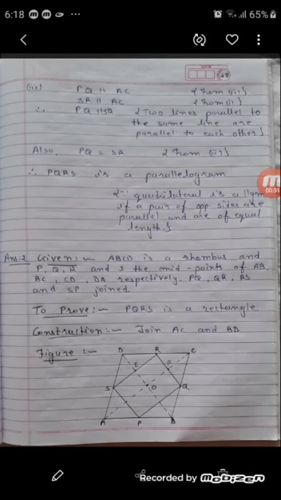Question number 2. Read from the textbook, page number 150. ABCD is a rhombus and P, Q, R, S are the midpoints of sides AB, BC, CD and DA respectively. Show that the quadrilateral PQRS is a rectangle. Here the figure is not given. We have to draw the figure ourselves, so you will get 1 mark for the figure.